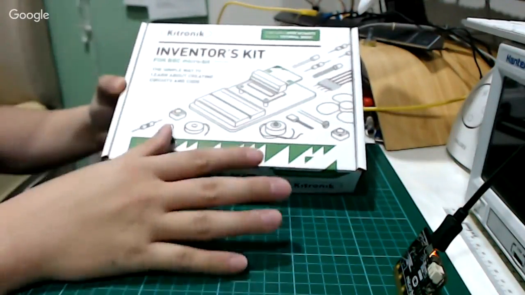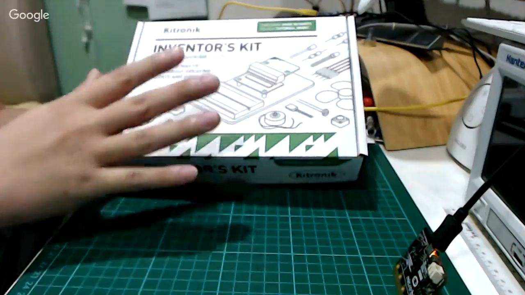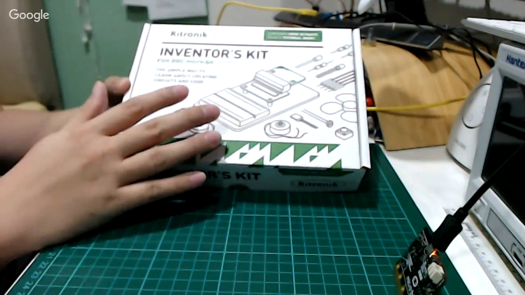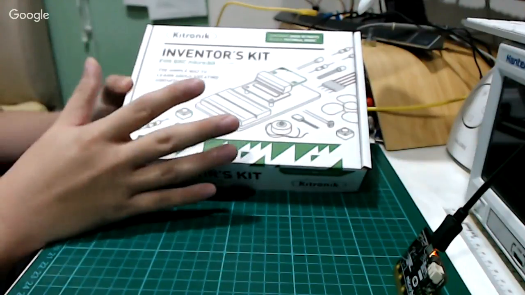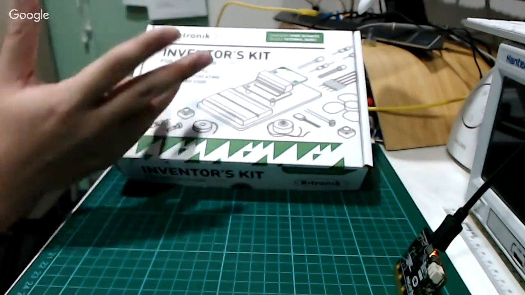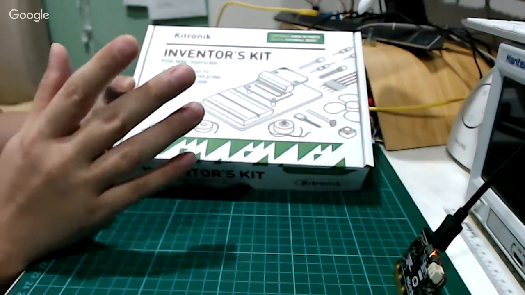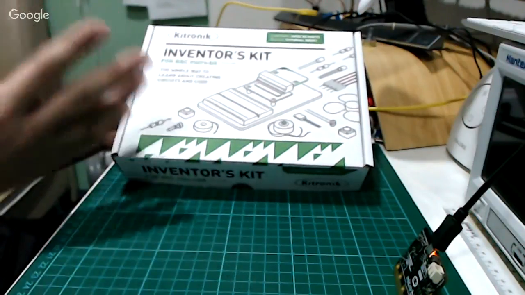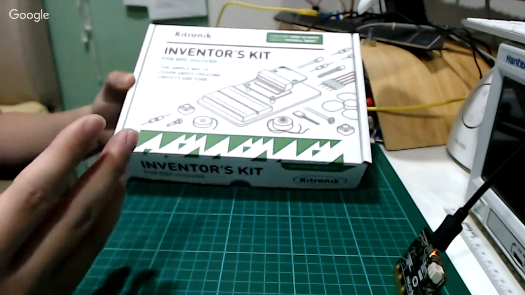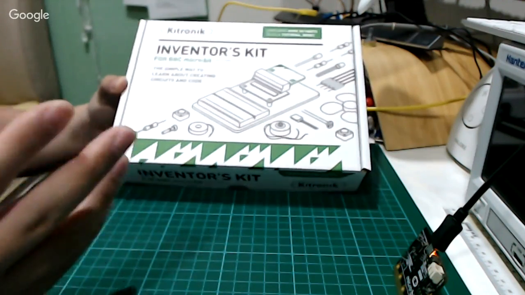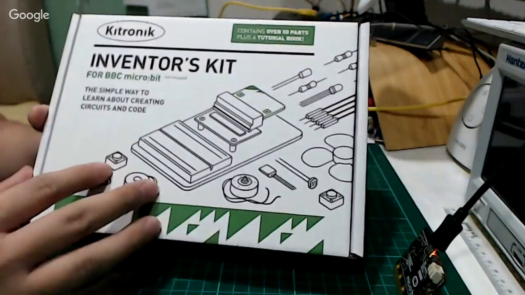Some components are not included in either kit, so having both provides a very good range of electronic components that we can use during the lab series.